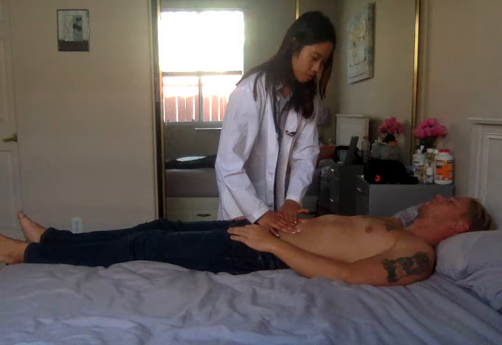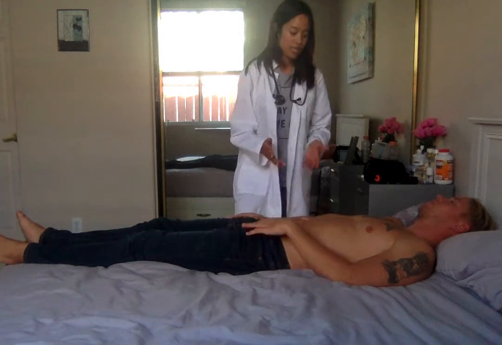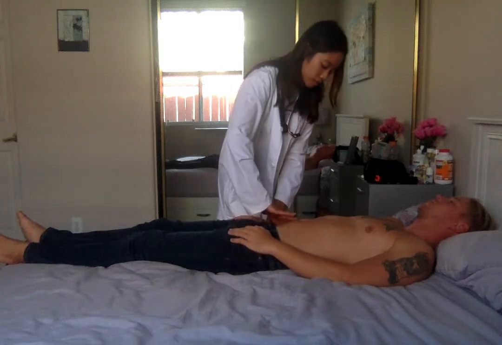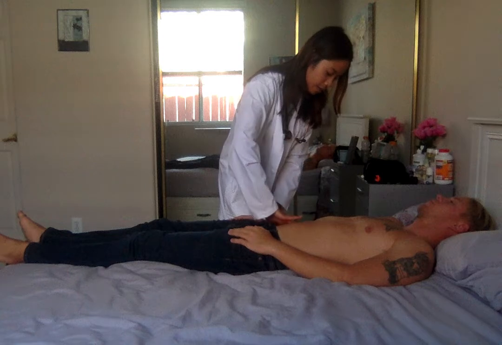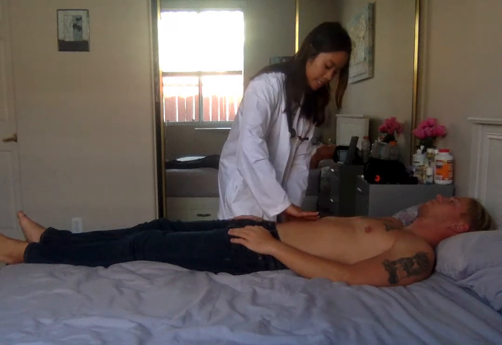Okay, how's that? Okay. After that, now I'm going to be doing a deep palpation to the abdomen. Let me know if it causes any pain. So checking at all 4 quadrants.